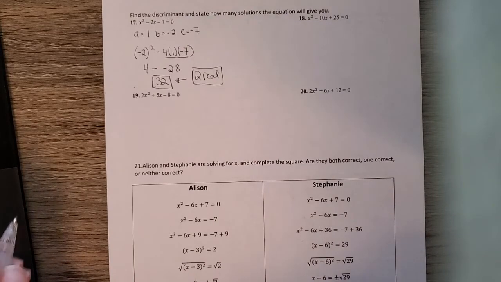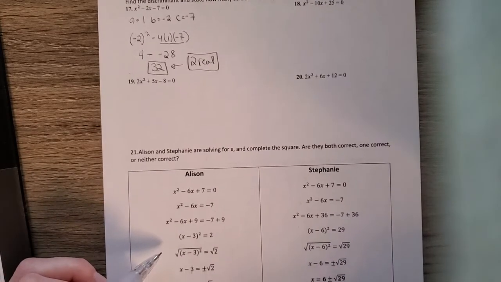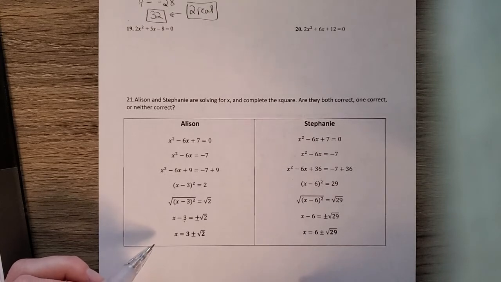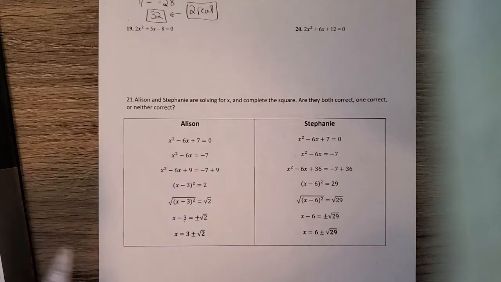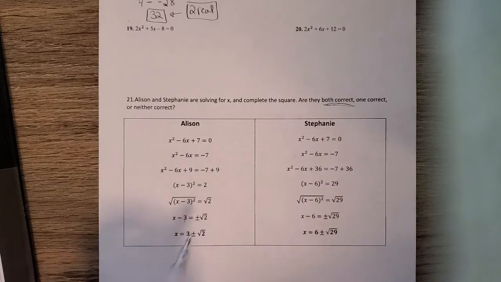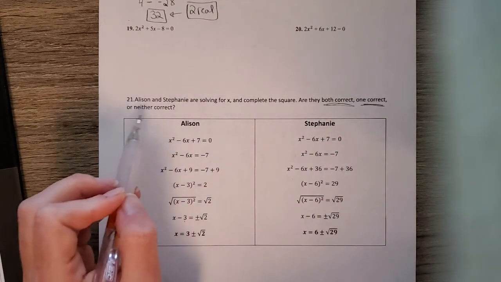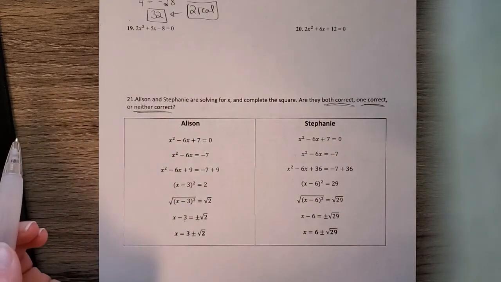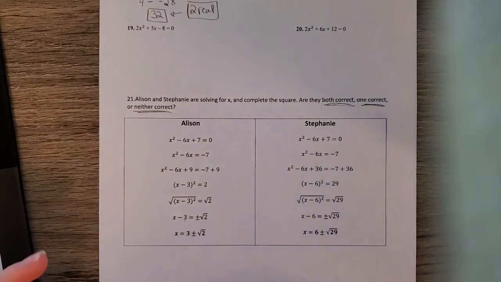Okay, and then the last problem is two people solving the same problem, and you're checking to see who did it correctly. So one is right, one is wrong. You've got to decide which one is right and which one is wrong. Or they could both be correct, as it actually says, which wouldn't make sense because they would have the same answer. One is correct, or it could be neither of them are correct. So check their work carefully and figure that out.